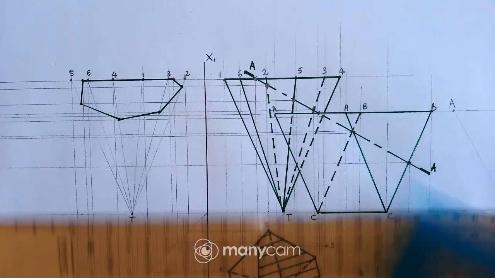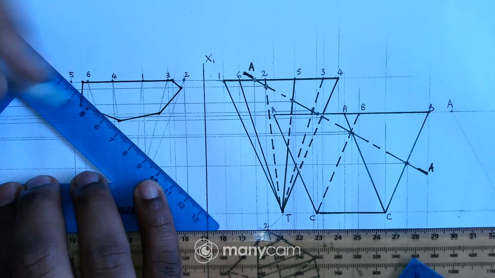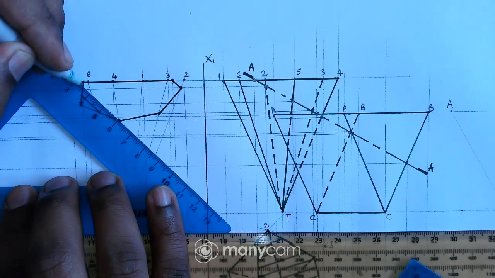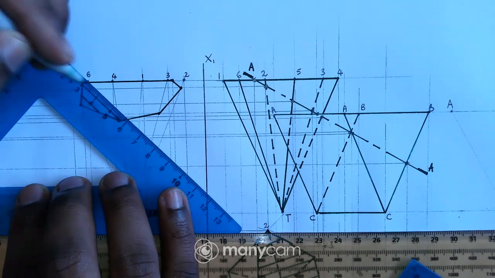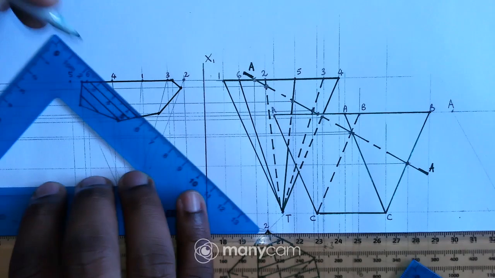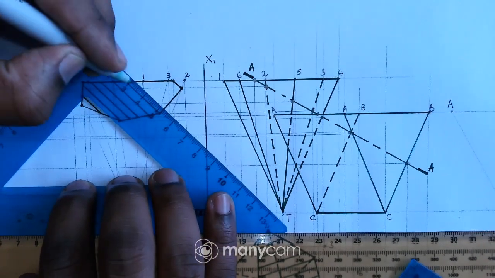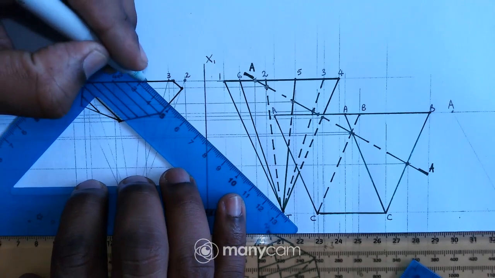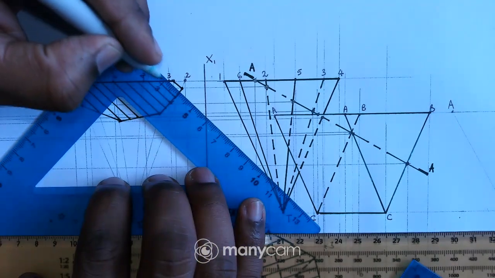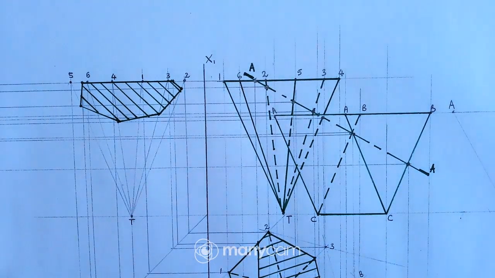Okay, so now I can hatch this surface, just like that. Okay, so this is the cut surface from the pyramid.